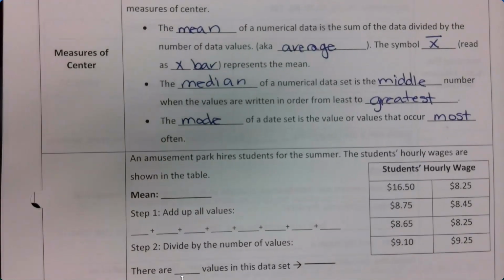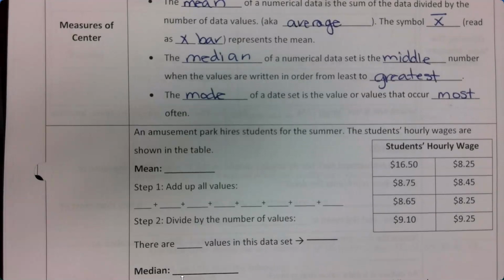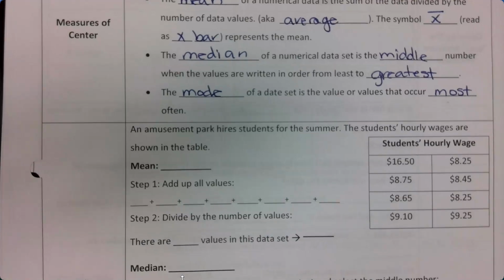Okay, so this first example says an amusement park hires students for the summer. The students' hourly wages are shown in the table. I first want to find my mean, so to do this, I'm going to add up all of my values.